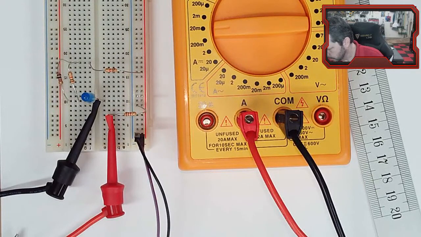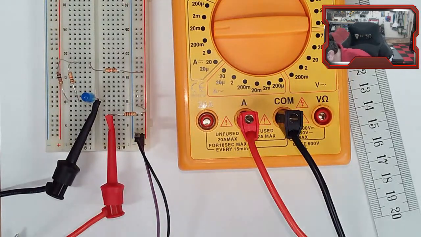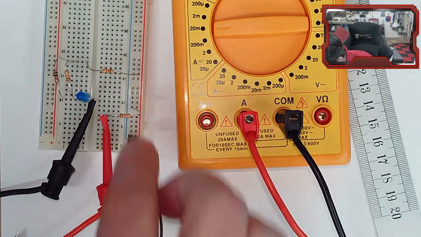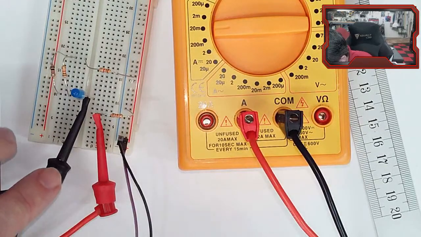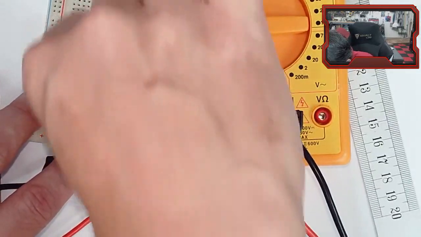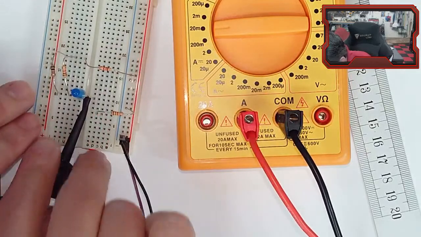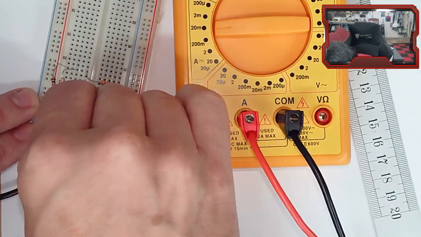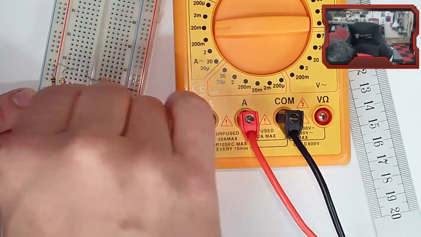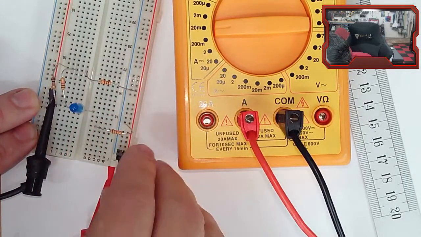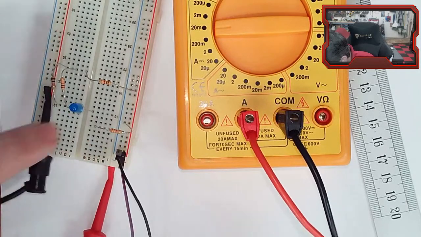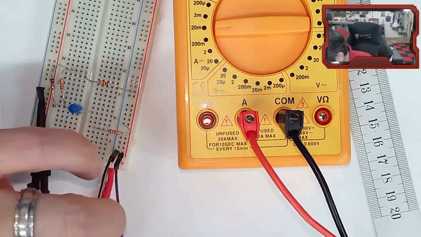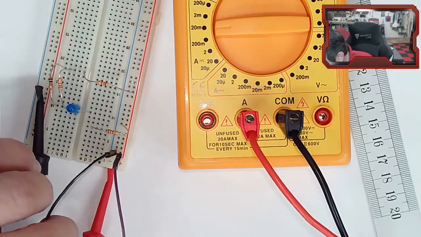getting nothing. Let's see. Oh, well, that's weird. I've got to check my little LED here. All right, I may have already blown it up actually. I think what I did though is I have it backwards on the power supply.